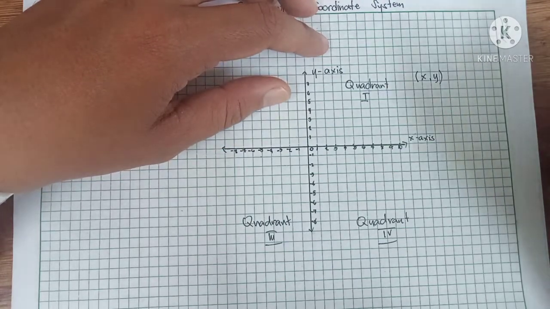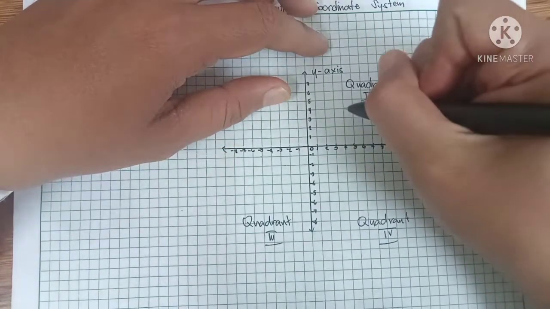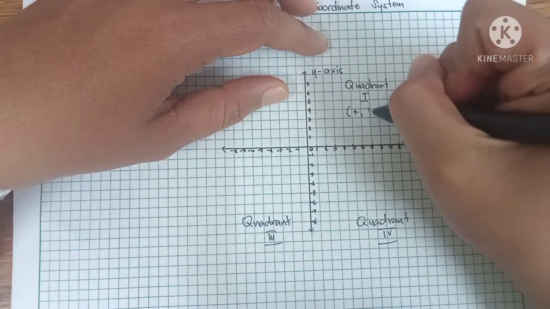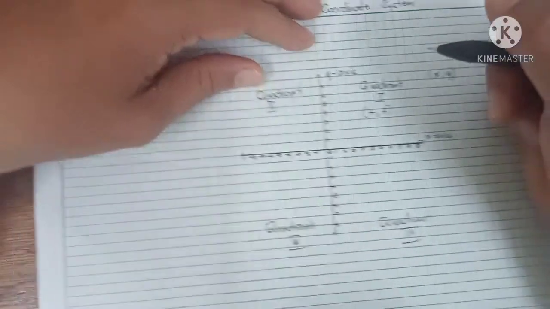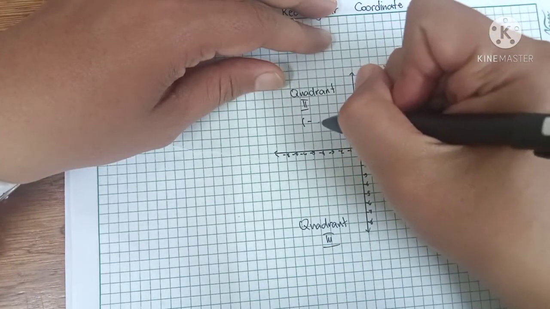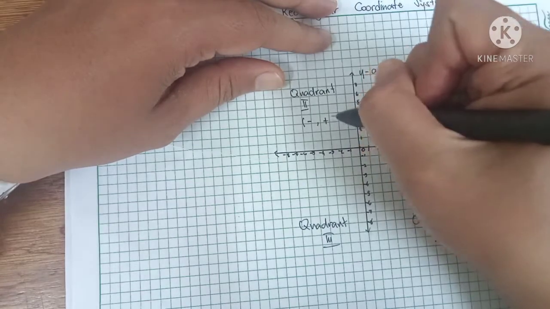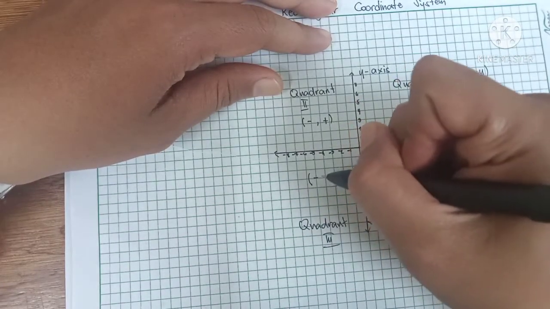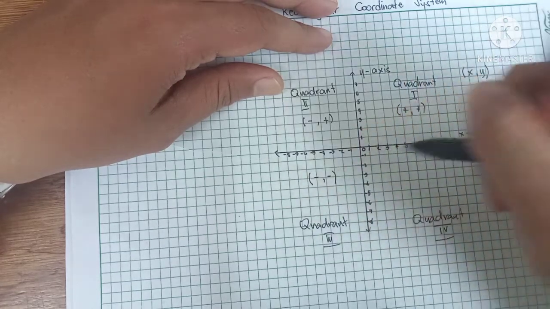The values of x and y in the first quadrant are both positive. In quadrant 2, x is negative and y is positive. In quadrant number 3, both are negative.